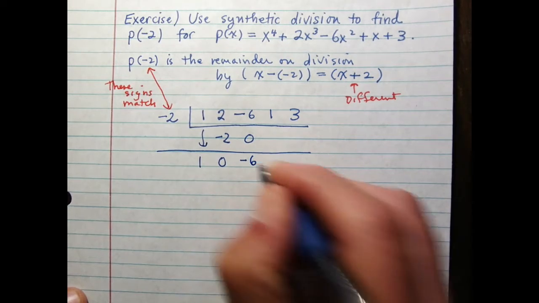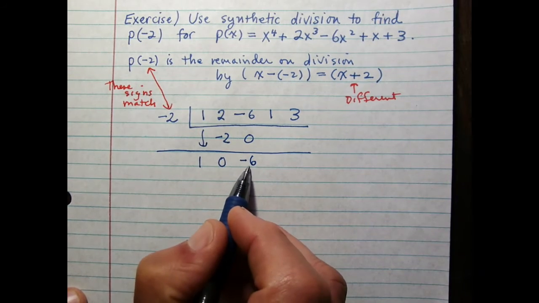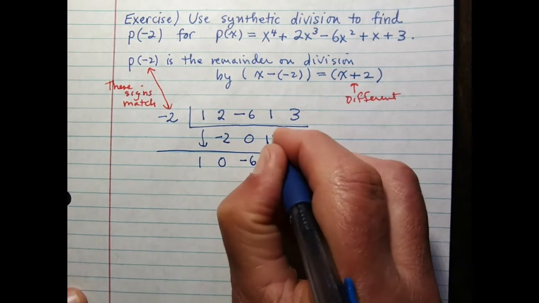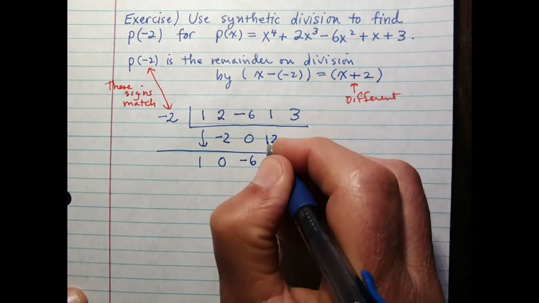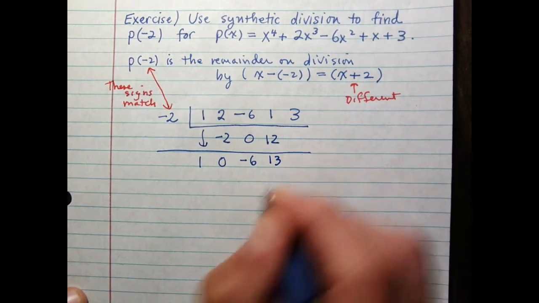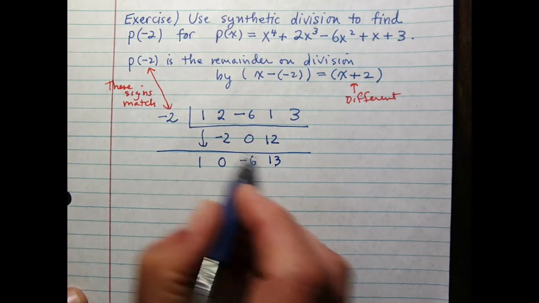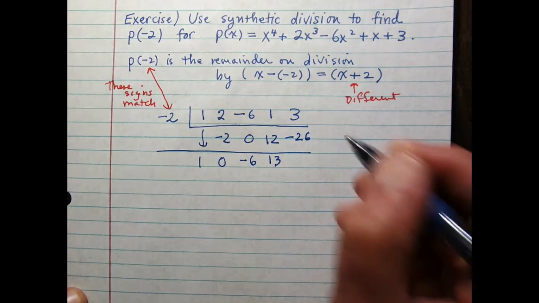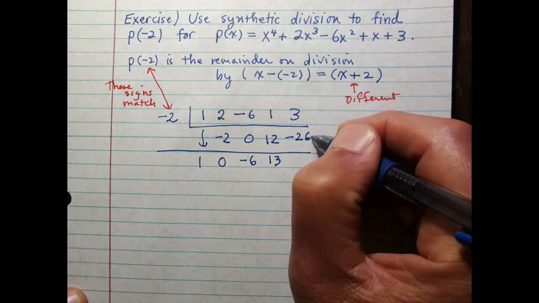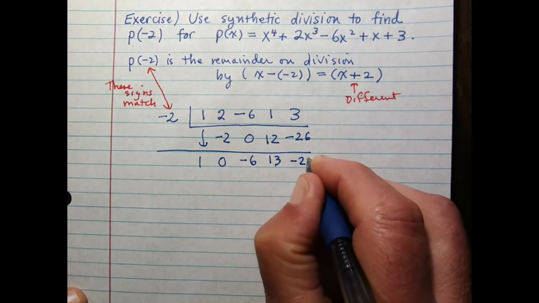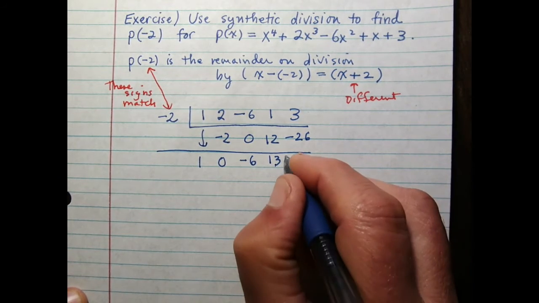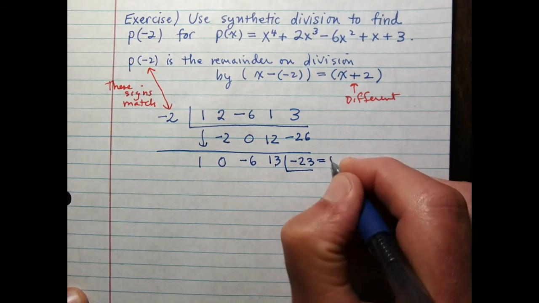I add these two together. I get negative 6. Now I take negative 6 times negative 2. Negative times negative is positive 12. I add these two together. I get 13. I take 13 times negative 2, which is negative 26. I add 3 to negative 26. I get negative 23. And there's my remainder.